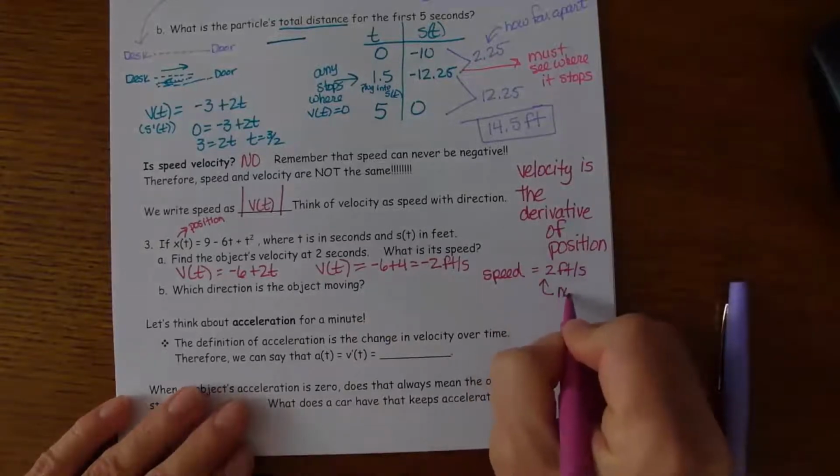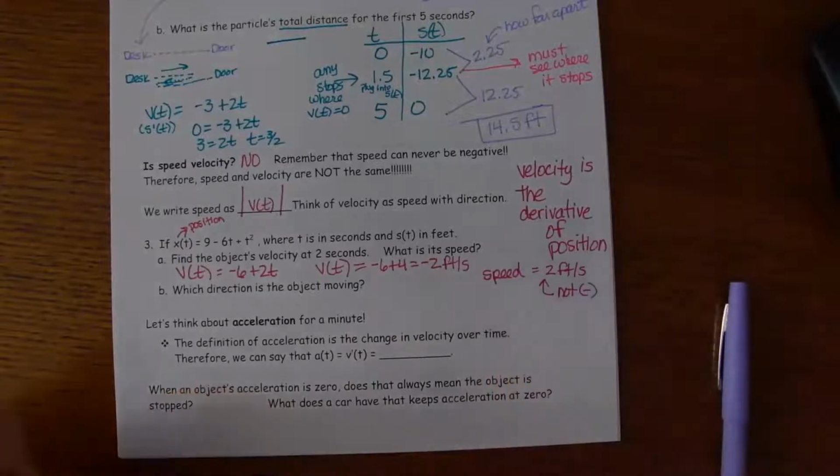And it's not negative. If you answer a question on a test, a quiz, or anything, and you say speed is negative, you can't have credit for that, even if you have the right number. You must always make the transition to a positive number for speed.